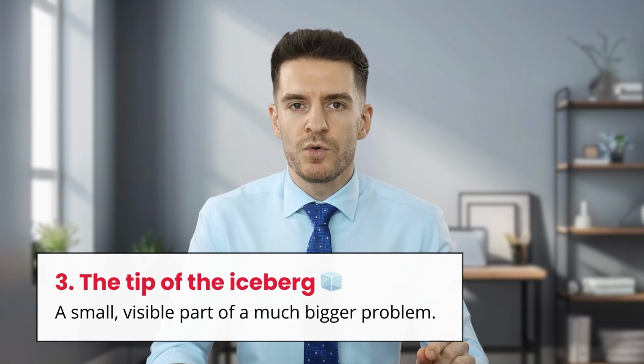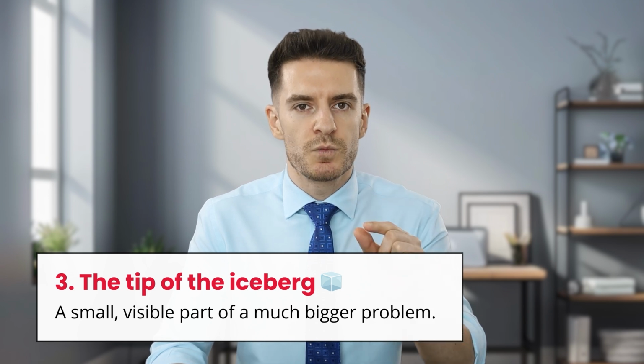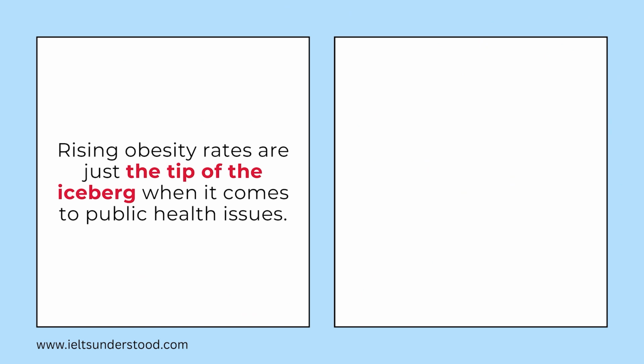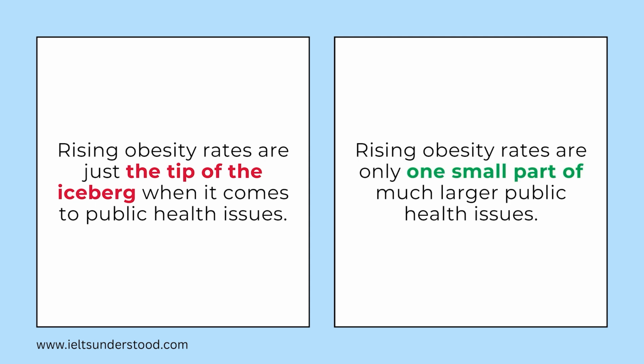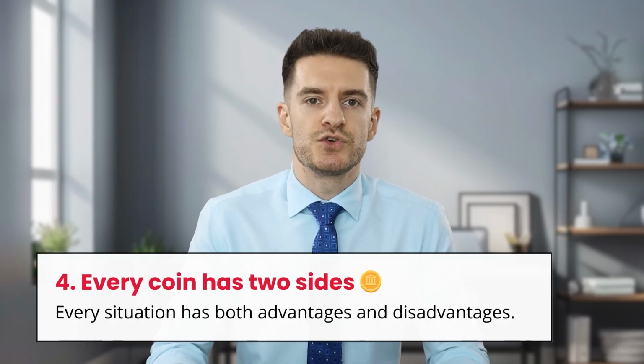All right, number 3, the third idiom is the tip of the iceberg. This means a small, visible part of a much bigger problem. So we're talking about a small part of a much bigger issue. Here is an example. Rising obesity rates are just the tip of the iceberg when it comes to public health issues. So this is saying that rising obesity rates, yes, they're a problem, but they're just a small problem. There are other bigger issues. So instead of that, you could say rising obesity rates are only one small part of much larger public health issues.